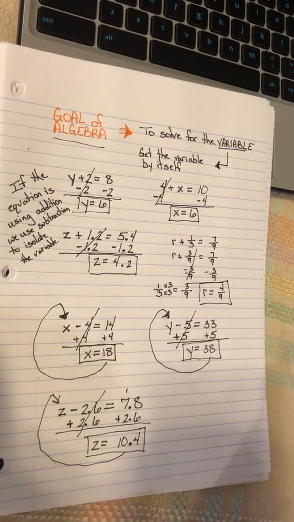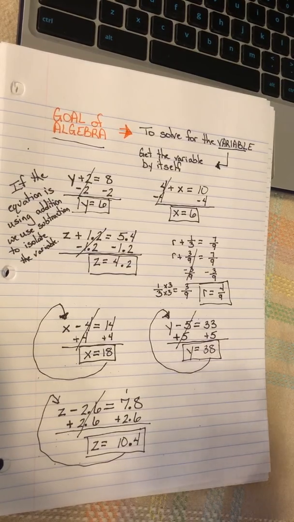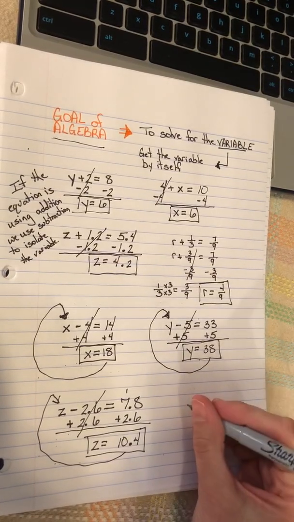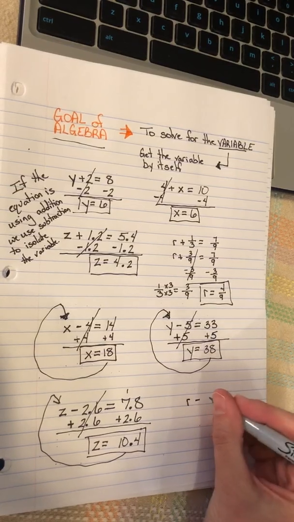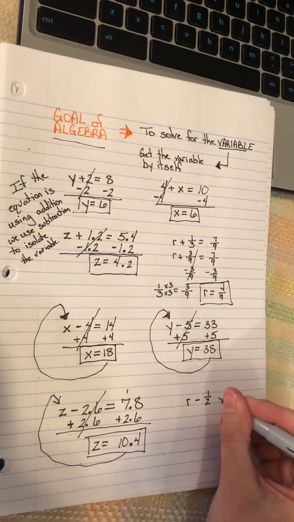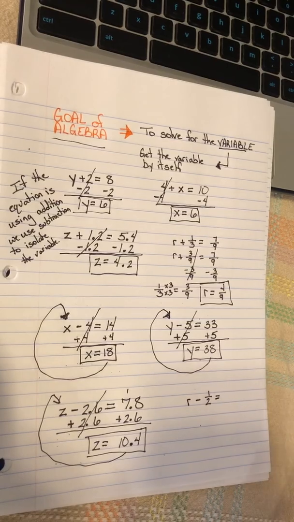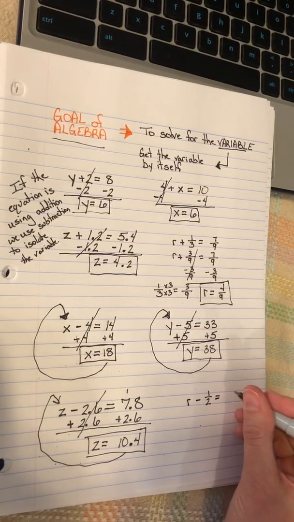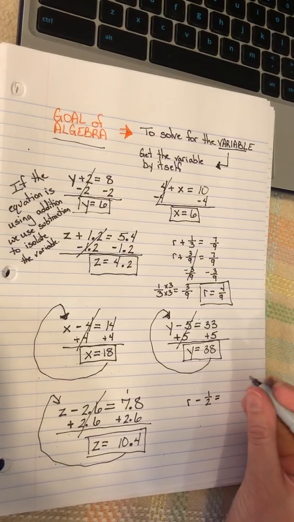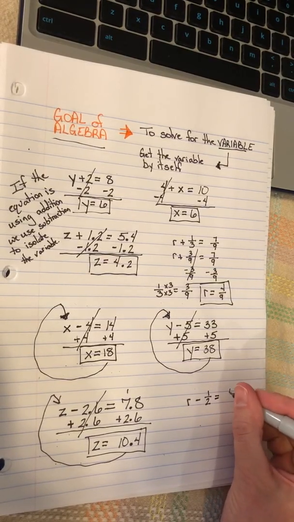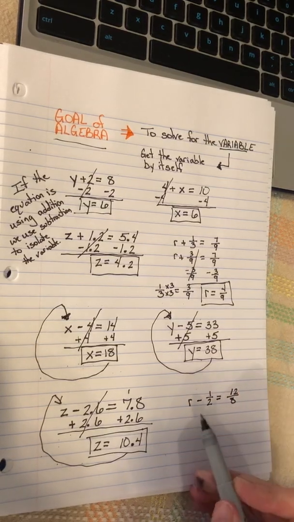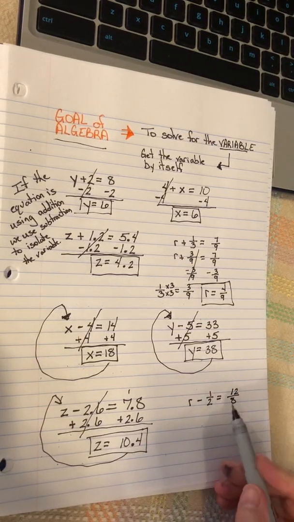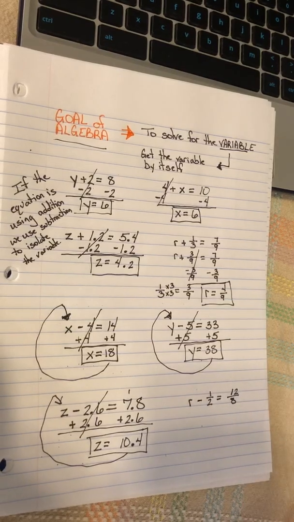Okay, one last one. We'll do one with a fraction. So if we had r minus 1/2 equals, let's see, let's do 12/8. So r minus 1/2 equals 12/8.